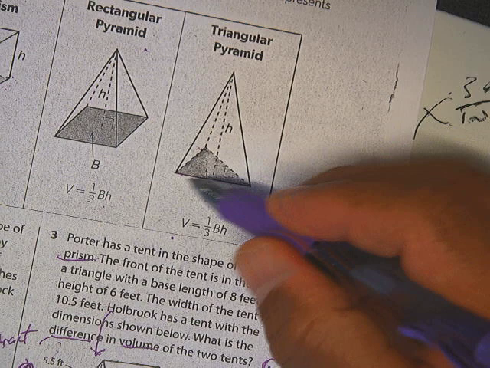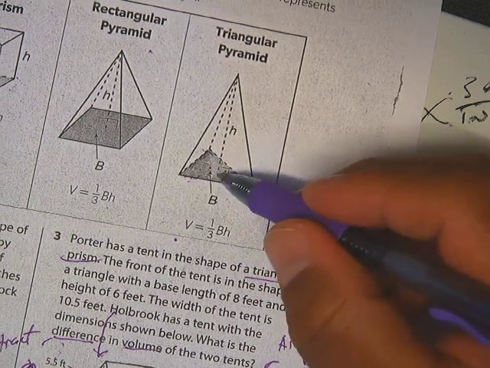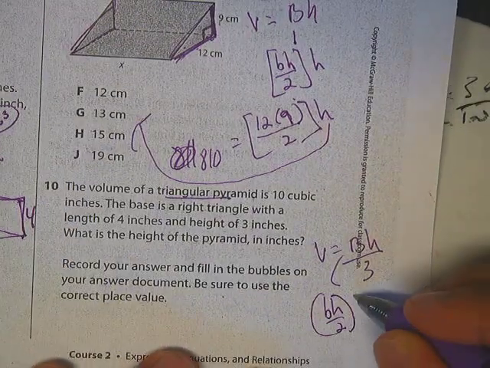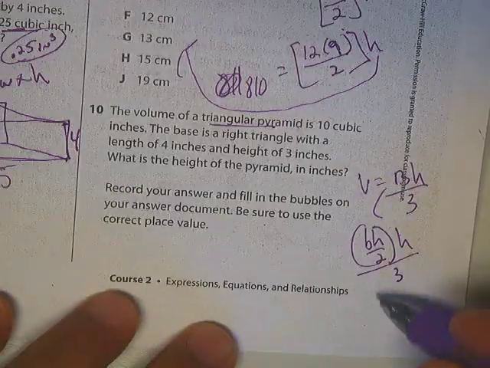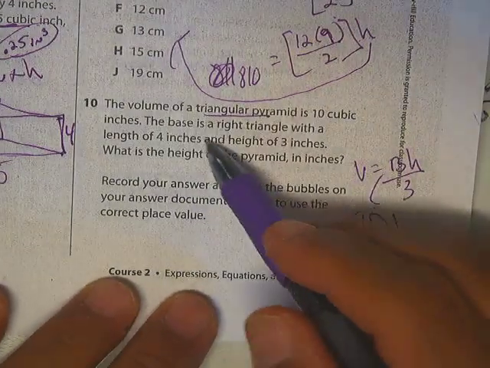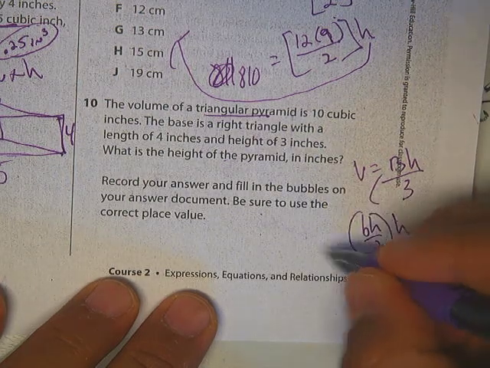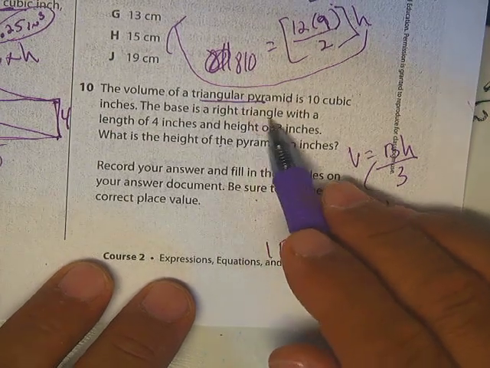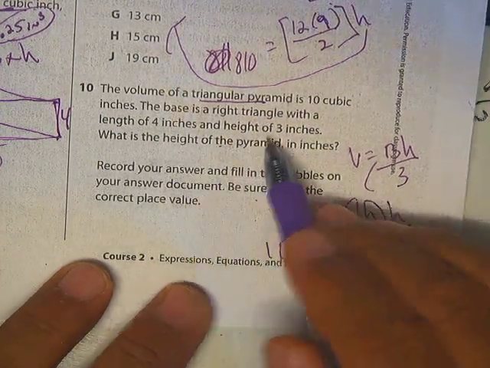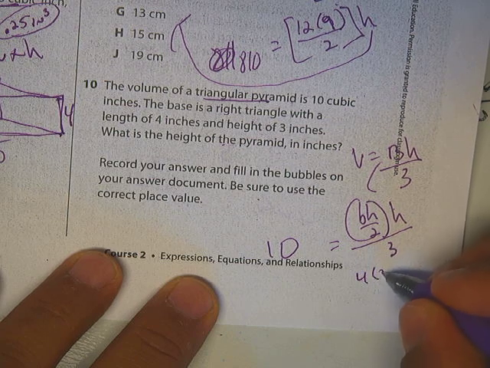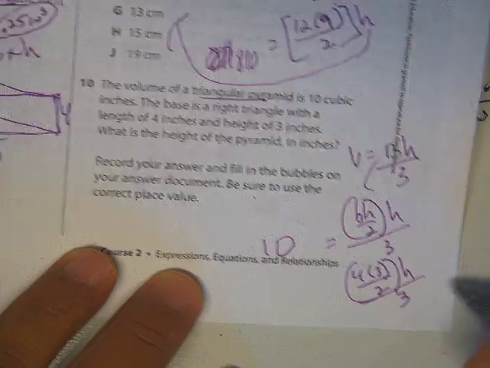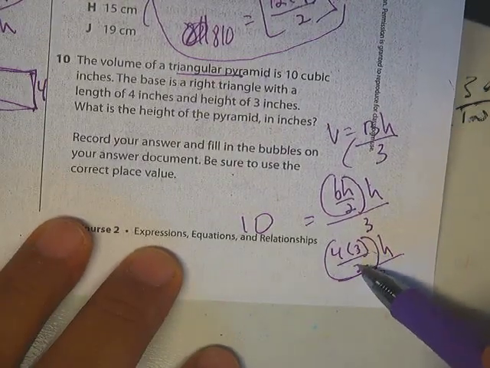Okay, the volume, again, the same thing here. The volume of a triangular pyramid, you have volume equals the area of the base times height divided by 3. You know it's a triangular pyramid, so if we look at the picture there, look, the base is a triangle, so that means the capital B is a triangle. To find the area of this triangle, you have to do base times height divided by 2 times the height divided by 3. Okay, well, it says there that the volume is 10, so that means that equals 10.